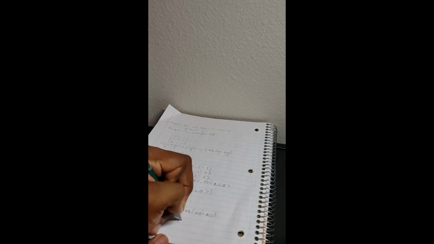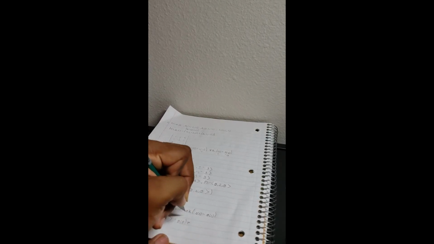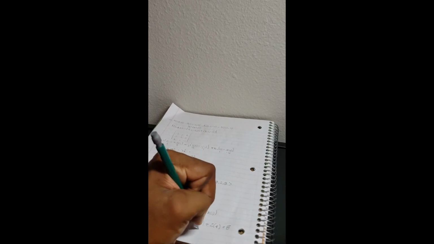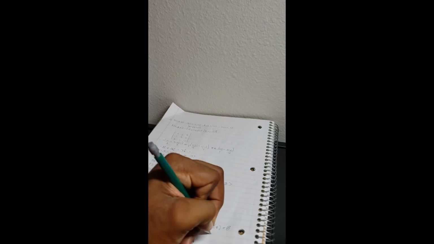Which is equal to 0 times 8 plus 0 times -2 plus 2 times 4, which would equal 8. And we take the magnitude of that, which is the square root of 8 squared, which is equal to 8, is the volume of the parallelepiped.